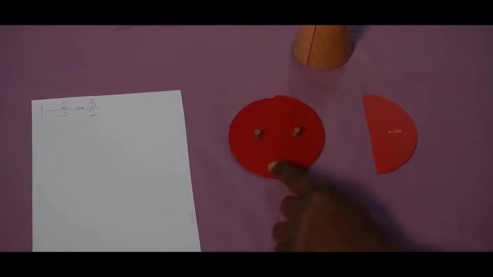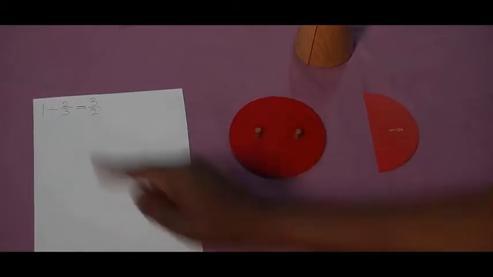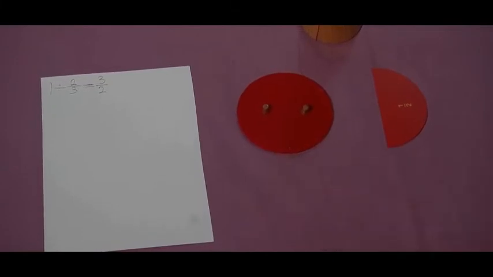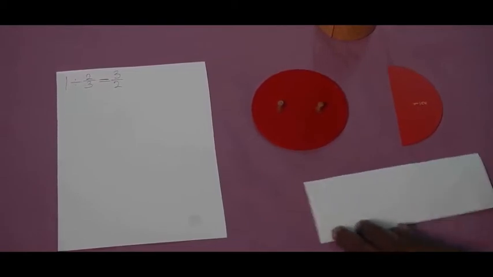So 3 halves is the same thing as 1.5. But I don't want to reduce it, I just want to leave it as 3 halves. You can see it here. 3 halves is the same thing as 1.5, which you can write this way.